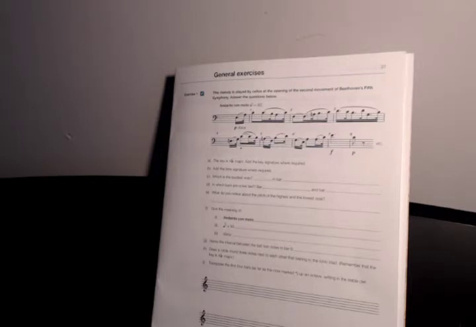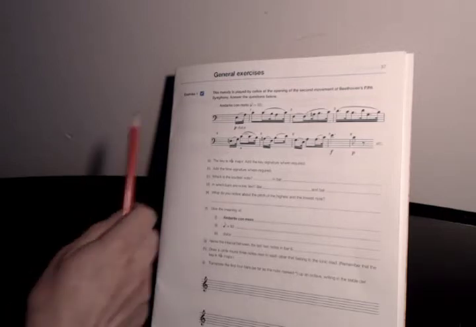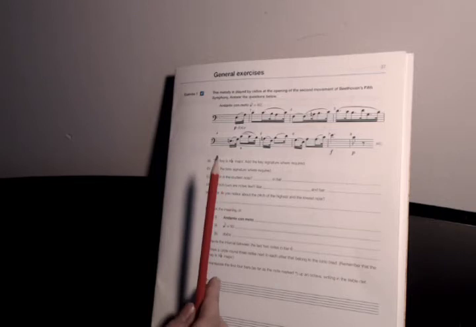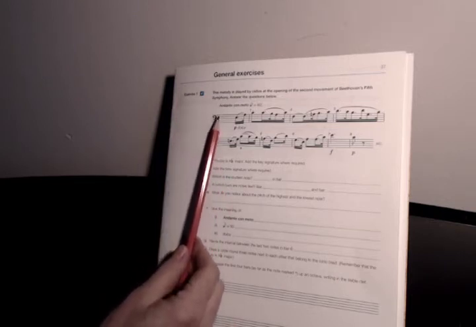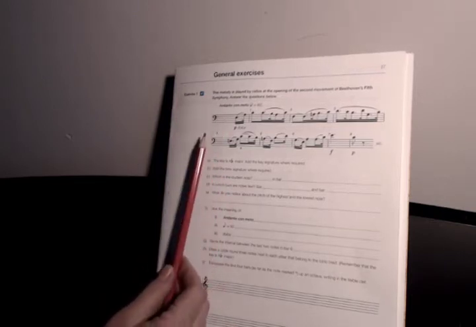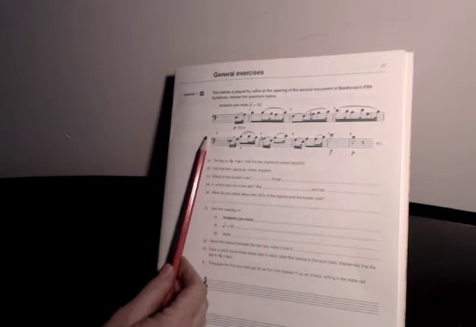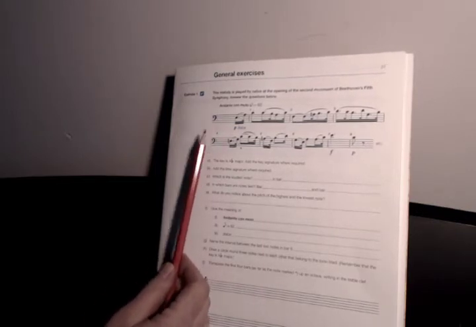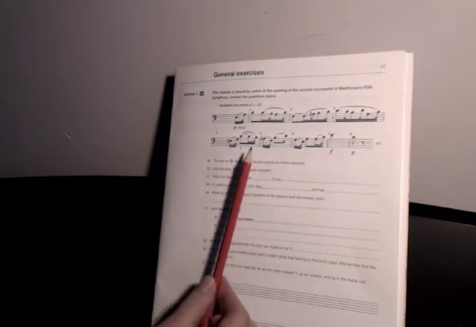Okay, so you've got an idea, and you've probably heard that tune somewhere before. Okay, so now it's about answering questions about that. You've not been given a key signature or time signature. You've just been given a clef. This is the clef that the cellos read in, the bass clef. So you're going to have to figure out a few things here.